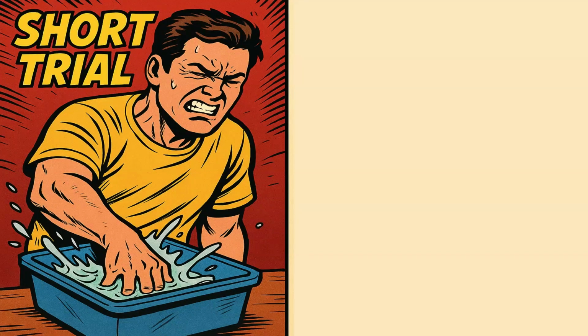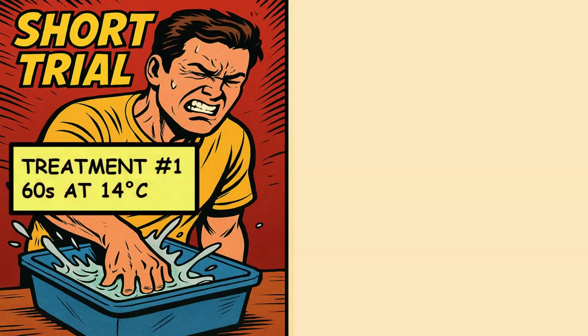So without further ado, no order effects, those were taken care of. No arm effects, those were taken care of. What is this poor man doing? Well, what they had them do was place their hand into painfully cold water, like ice bath cold. In treatment one, the subjects would place their hand into ice cold water, 14 degrees Celsius, and they would hold it there for 14 seconds.